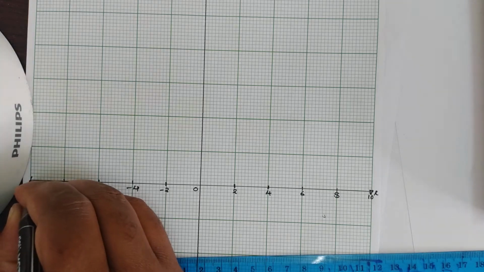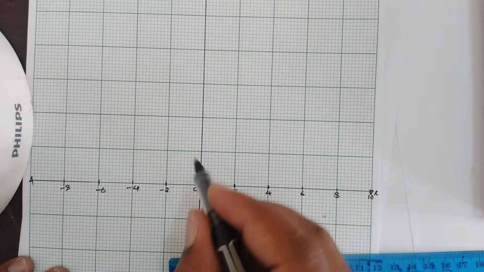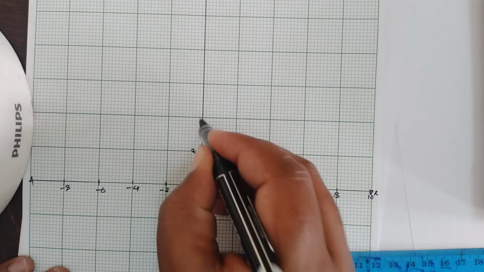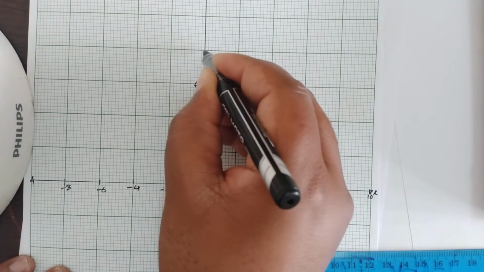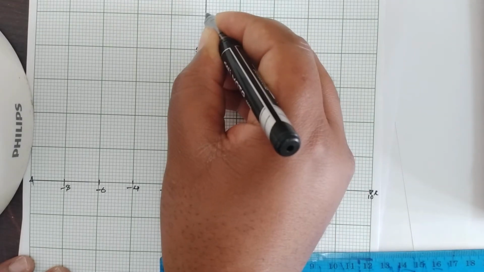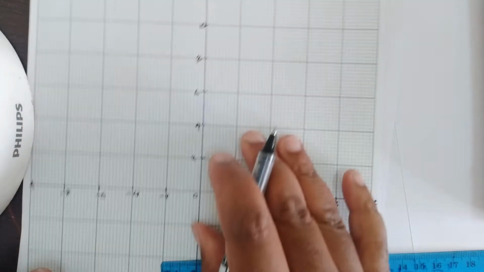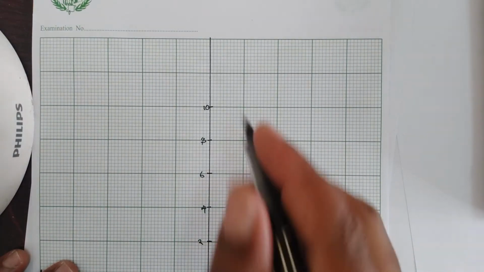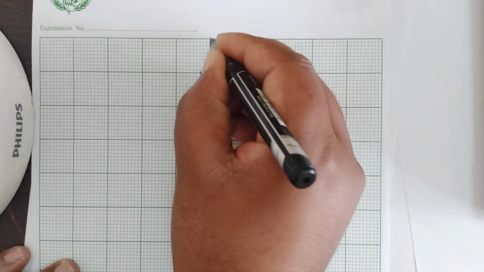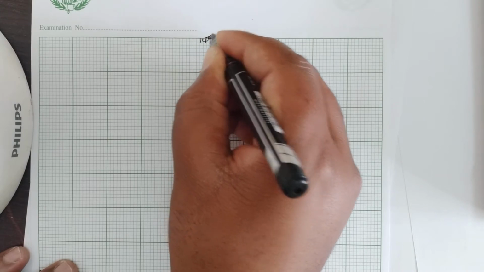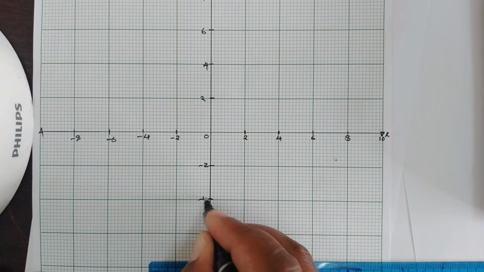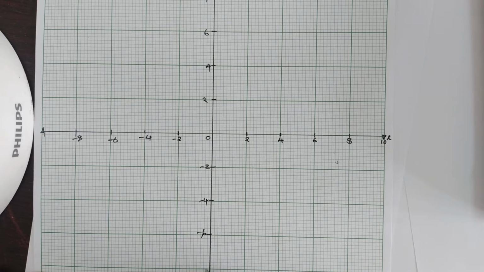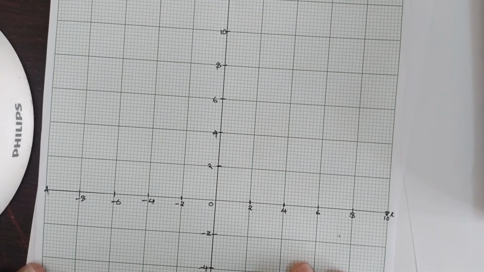For y, we have 2, 4, 6, 8, 10, 12, and we go all the way up to 14 because we need to cut for 13. Then negative 2, negative 4, negative 6, negative 8. I think we are good to go.